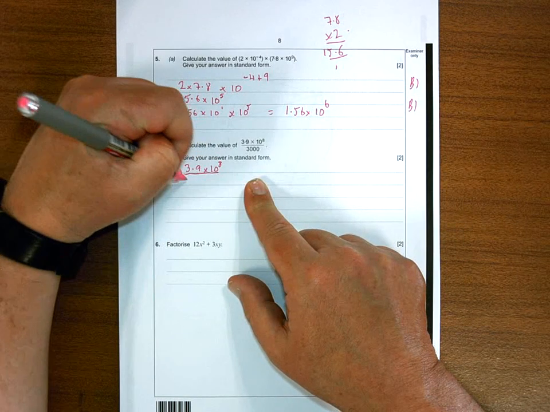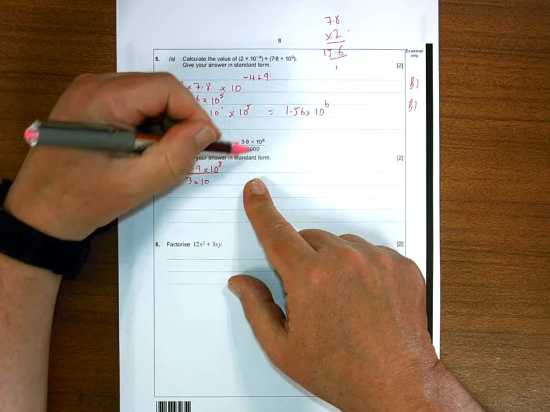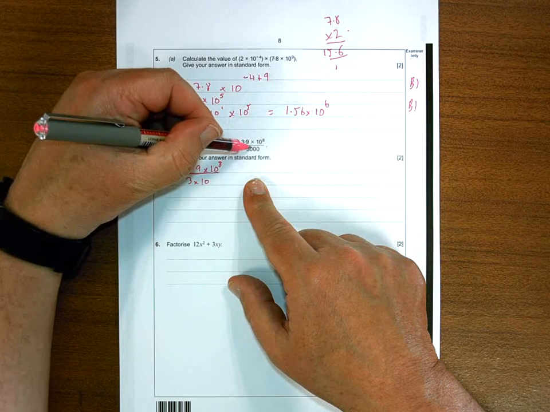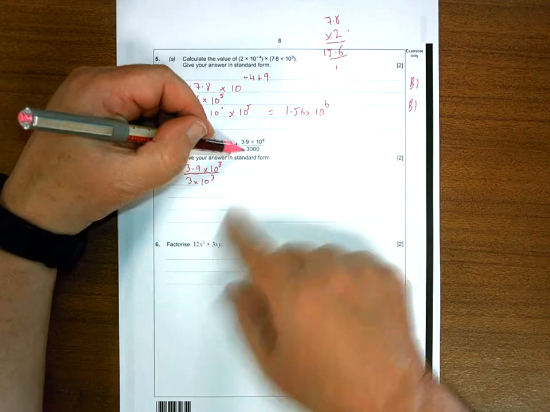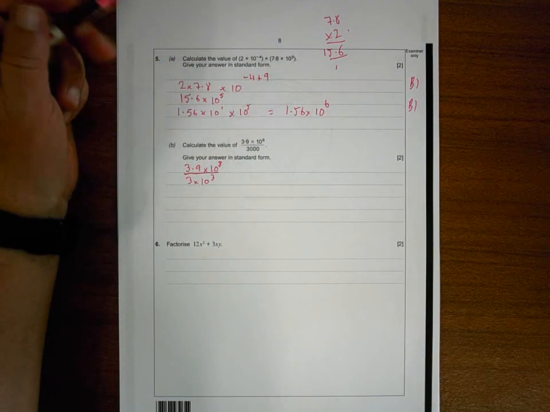Which would be 3 times 10 to the power of 10 to the 0, 10 to the 1, 10 to the 2, 10 to the 3. That's the column, the place value column that the 3000 is in.